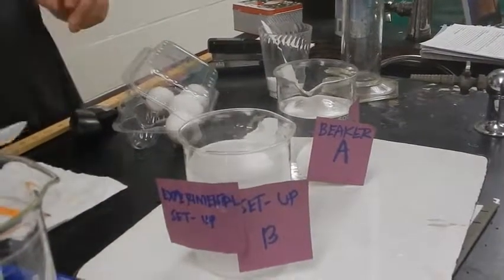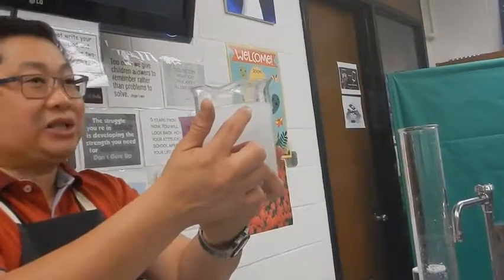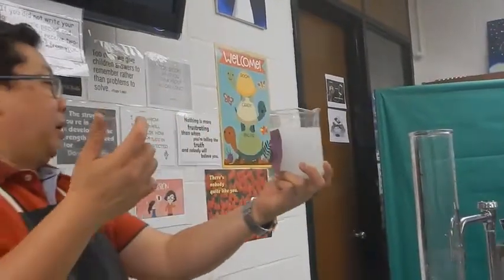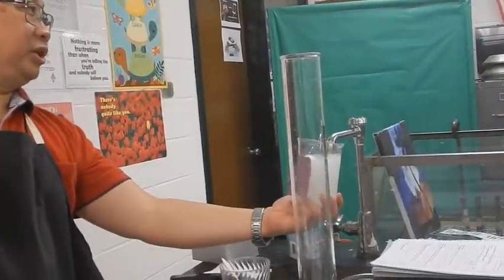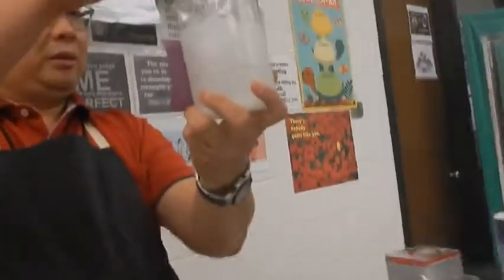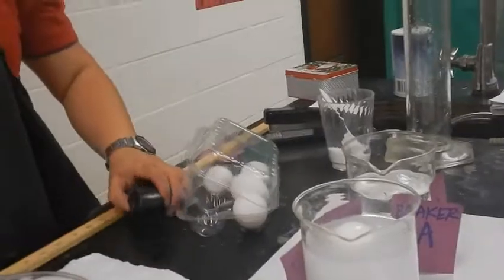Now, what happened to the egg? Do you see the egg? Okay. Now, what happened to the egg after I added the salt? Answer the question now. Can you see it? No. Okay. You need to stand up. Do you see it now? Is it floating or is it sinking? Sinking. Okay. David, is it floating or is it sinking? It is floating. So, that's what's happening. Let's now go to the third one.